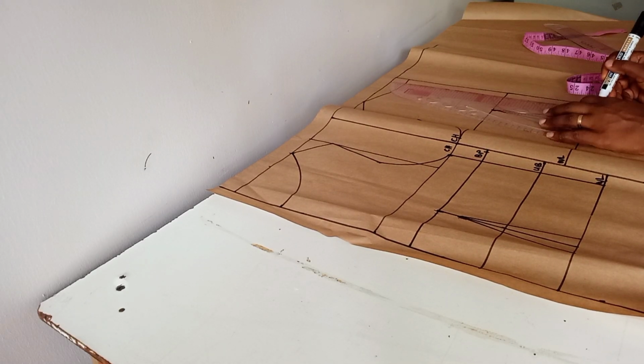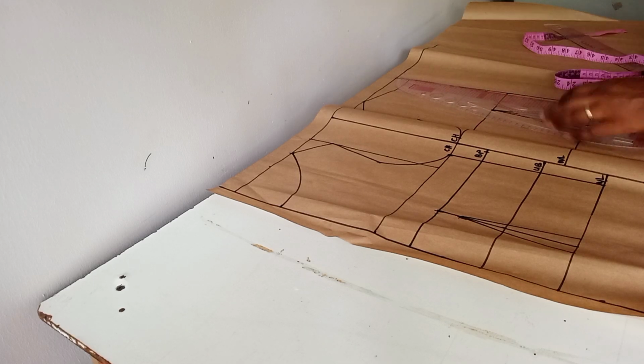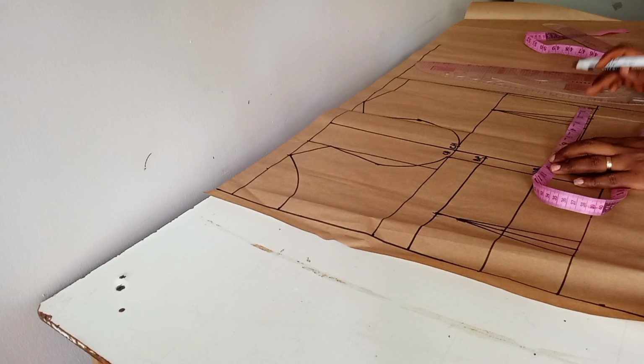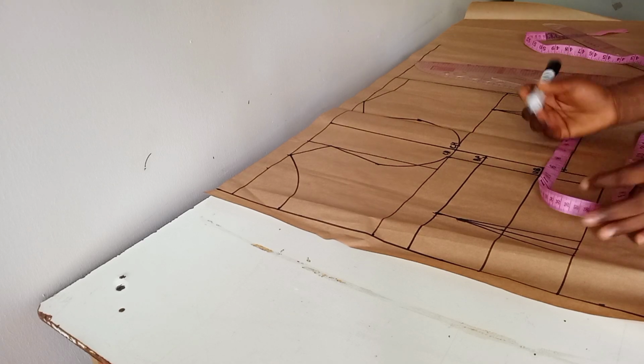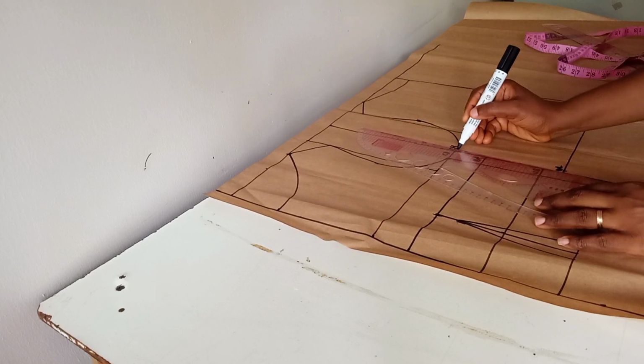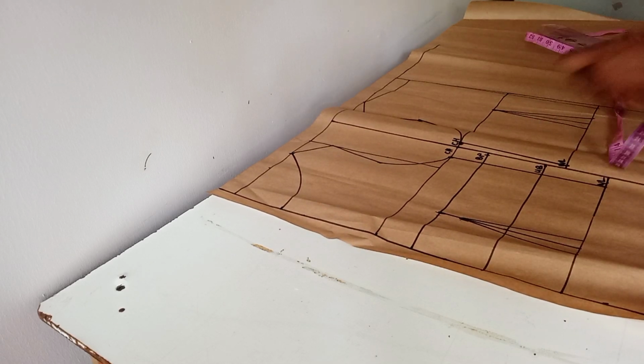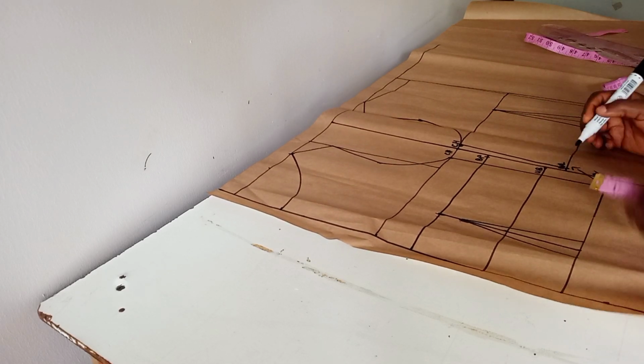Now for the center back, we need to take in 0.5 inch there for the back intake. That's to prevent zip bulge, and then we'll input our waist measurement of 8.75 there and rule that out. So this is basically our basic bodice.